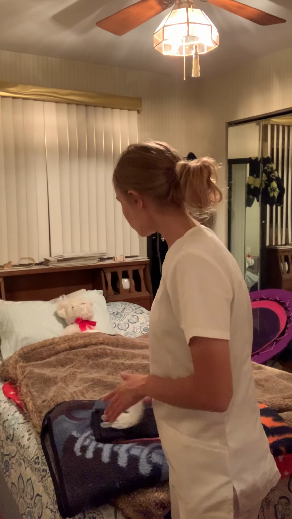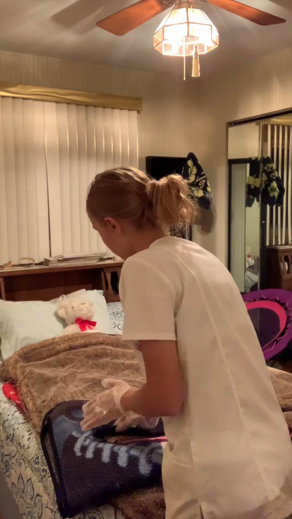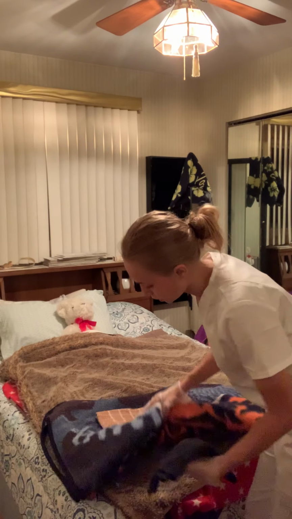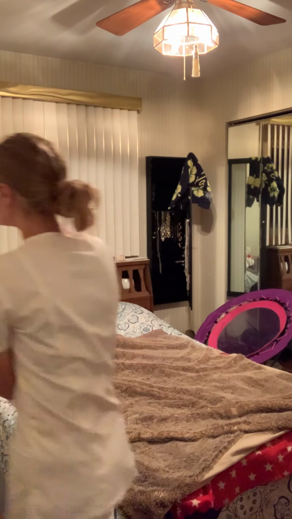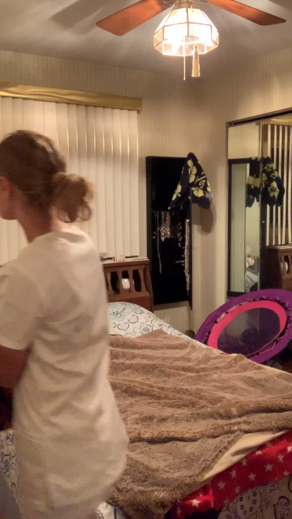I will put on my gloves now. Then you are to put your linen on a clean surface. I am going to put my linen on a clean surface, and make sure you are holding it away from you. You don't want the clean linen touching your dirty uniform.